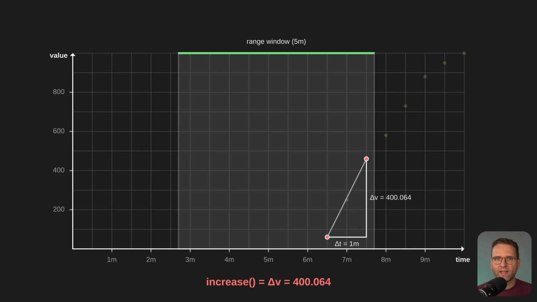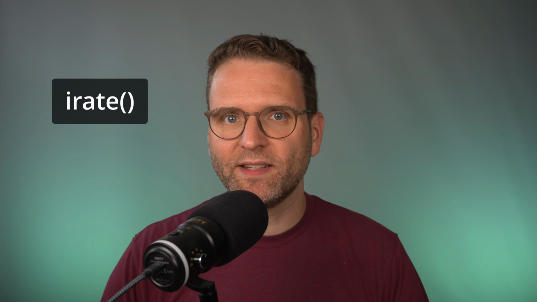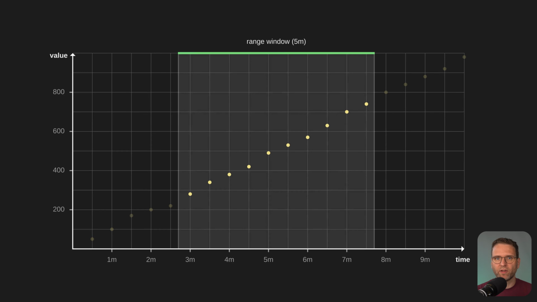Alright, with rate and increase out of the way, let's finally talk about the irate function, which stands for instantaneous rate. Just like rate, irate also calculates the per second rate of increase, but instead of smoothing the result over the entire input time window, irate only looks at the last 2 samples under the window, no matter how many samples you pass in. So you only really need to choose the time window long enough to always select at least 2 samples, but besides that, you get completely identical results for different time windows. And by the way, irate also compensates for resets that happen between those last 2 samples under the window.